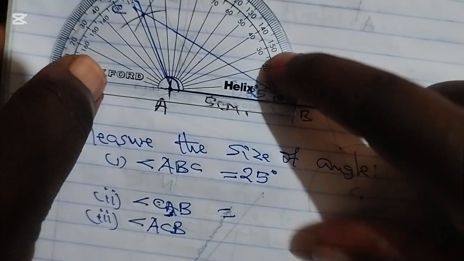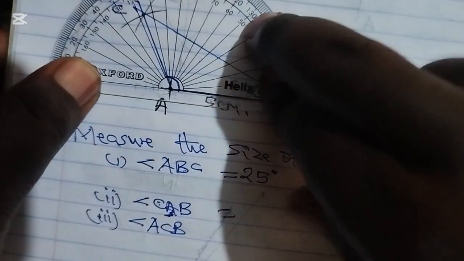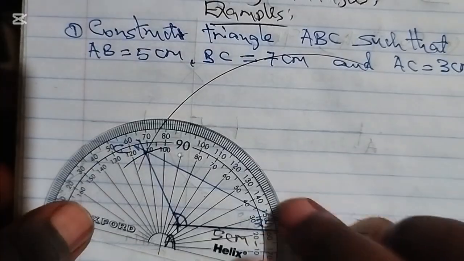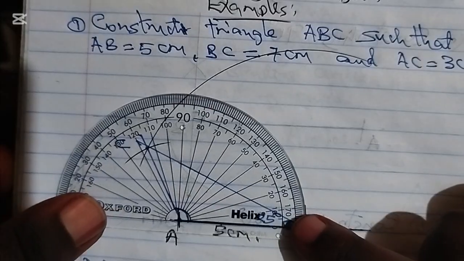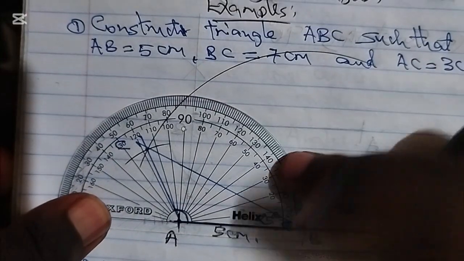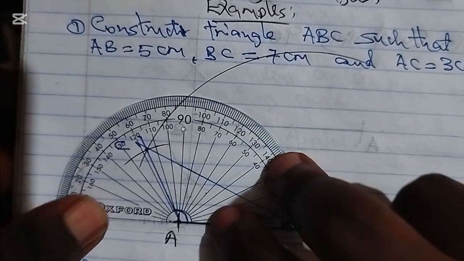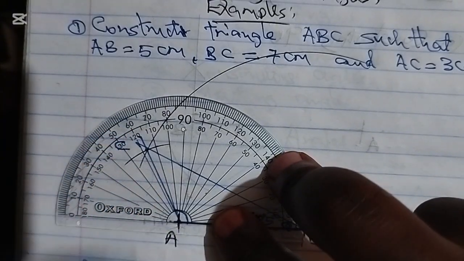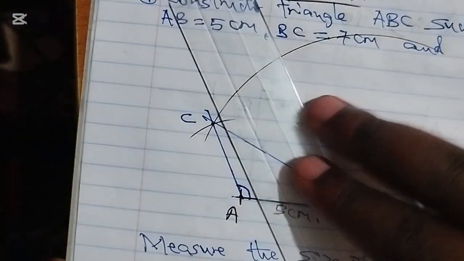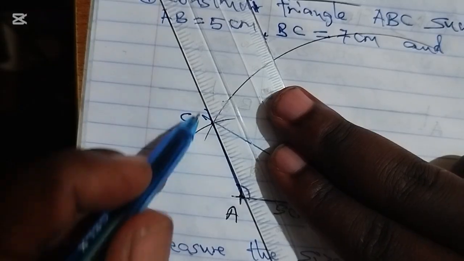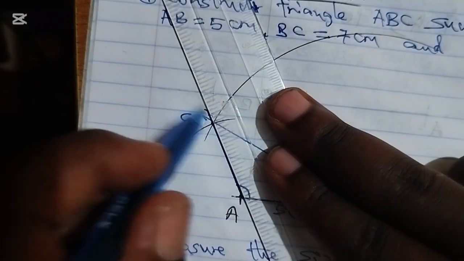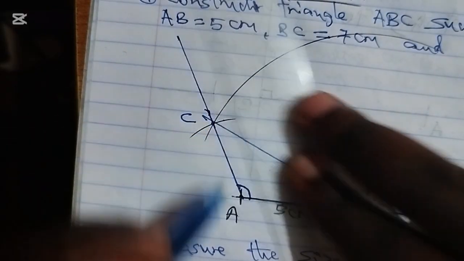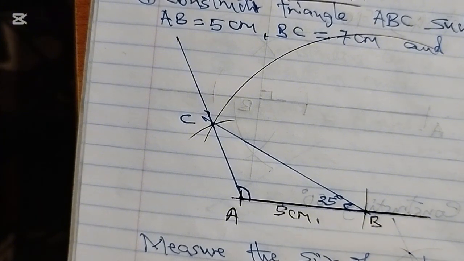The other line is short enough that I cannot tell the angle here. So I'm free to extend this line, as long as it continues as a straight line.